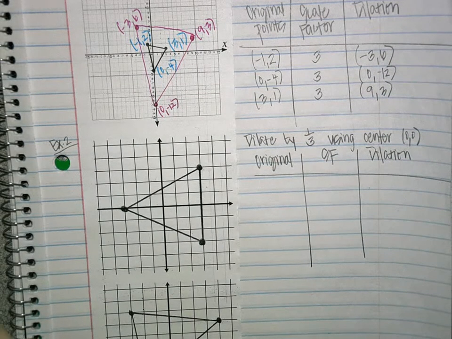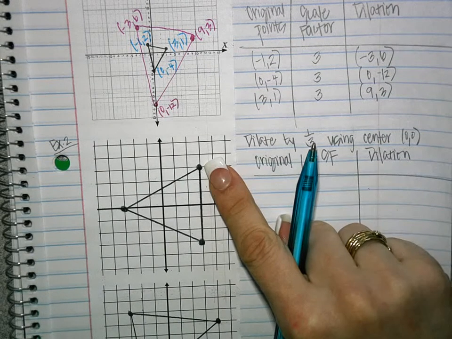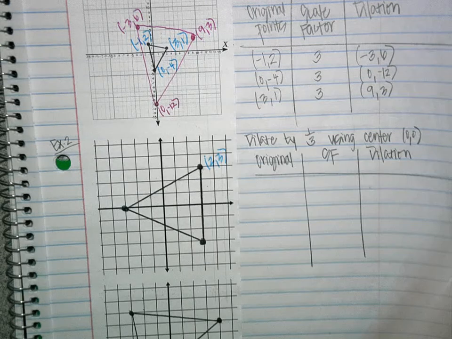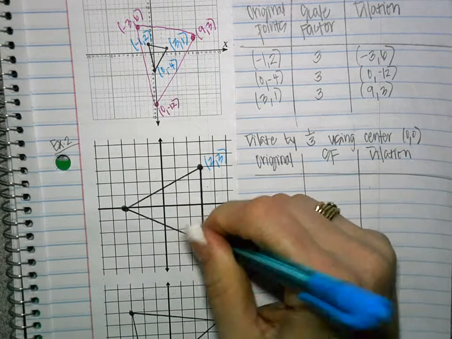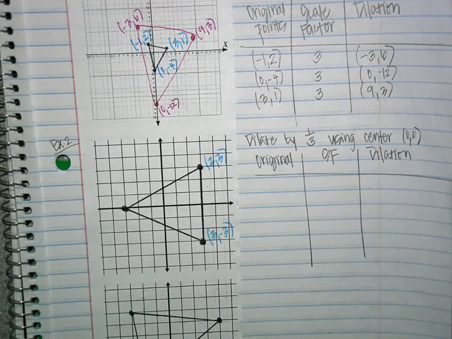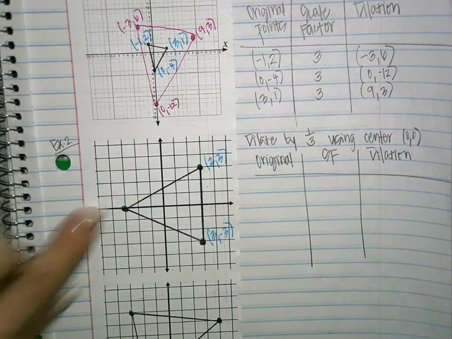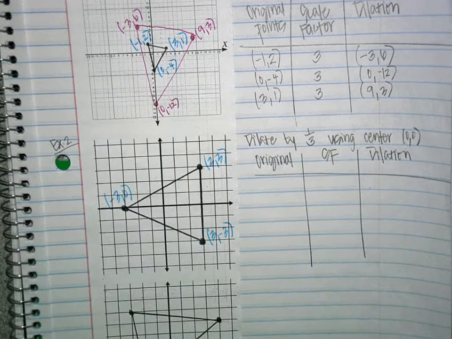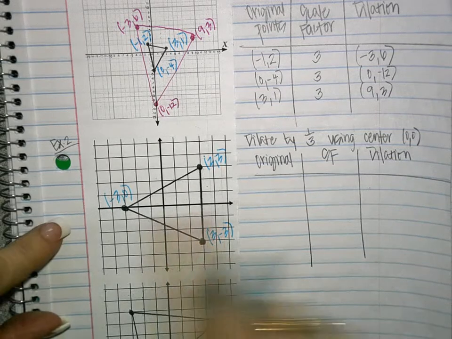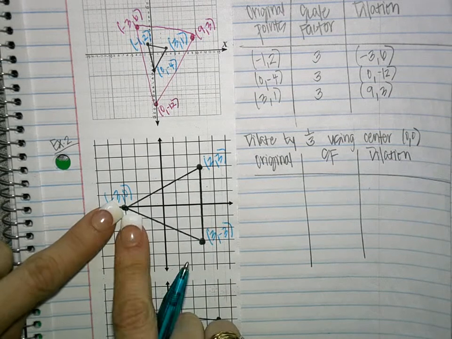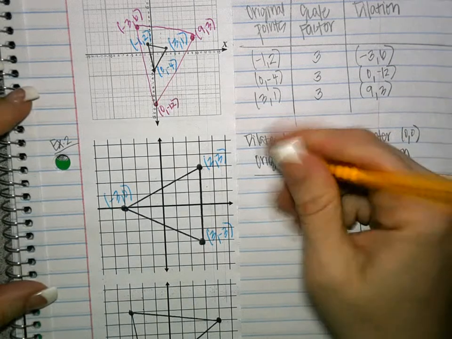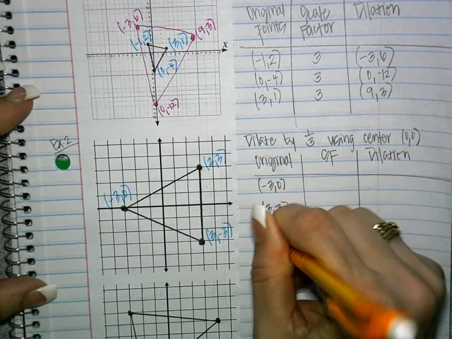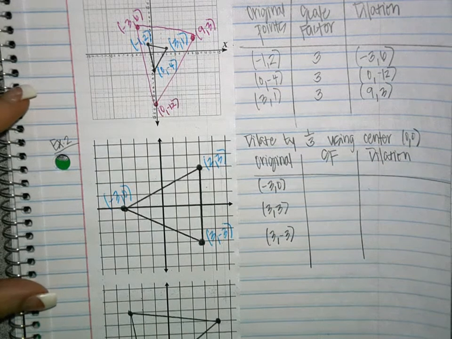Then we need to label the points. So what point is out here to the right? What's that coordinate? 3, 3. So 3 over, 3 up. Over here is 3, -3, so 3 over, down 3. And then this is -3, 0. Make sure whenever something's on an axis, people seem to have some trouble with writing that point. Remember, you're always going side to side, then up and down. So this is over 3, up 0. So write in your original points. So -3, 0, 3, 3, and 3, -3.